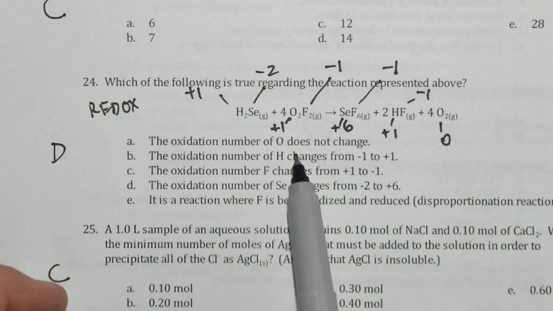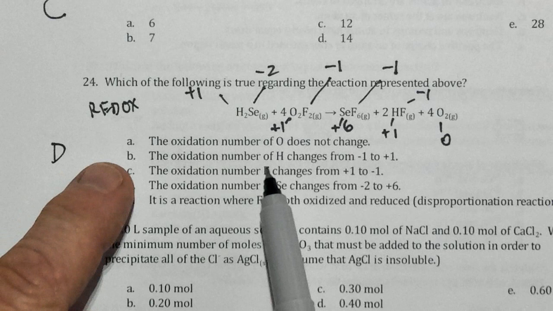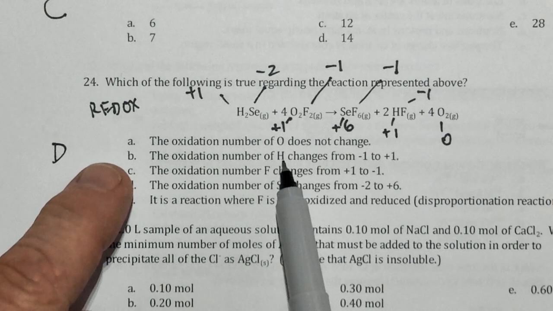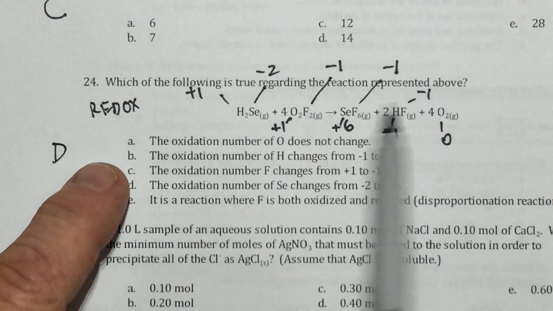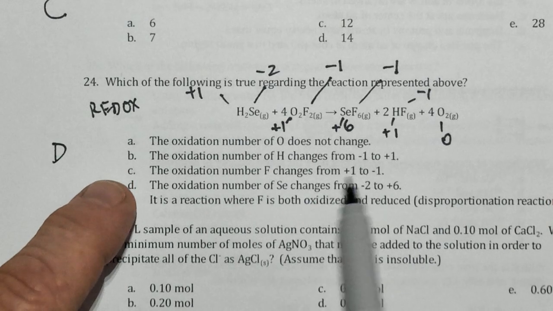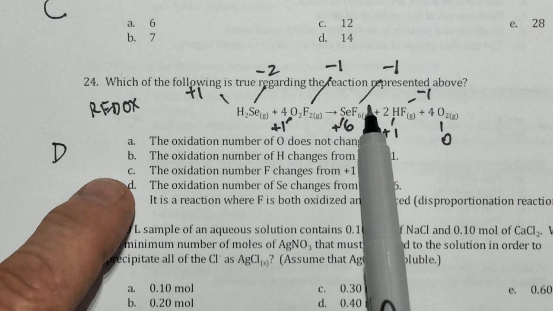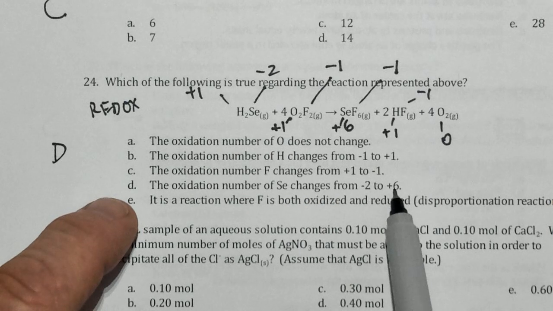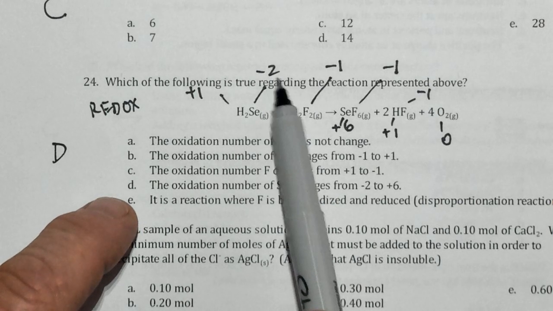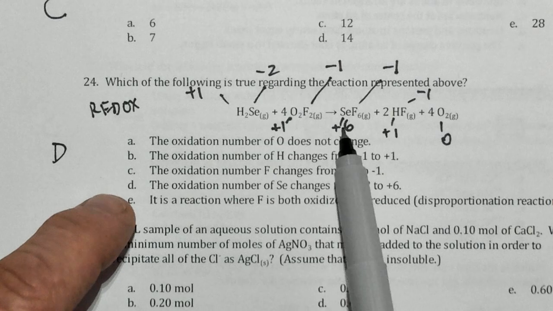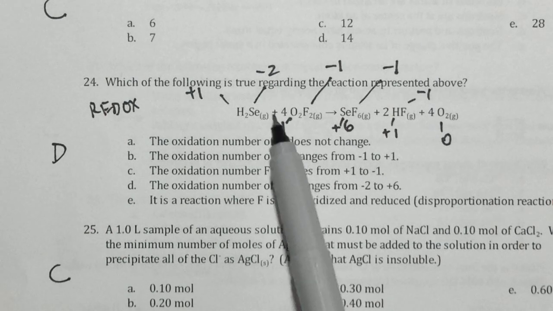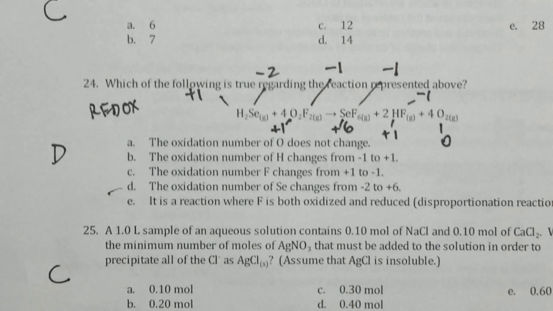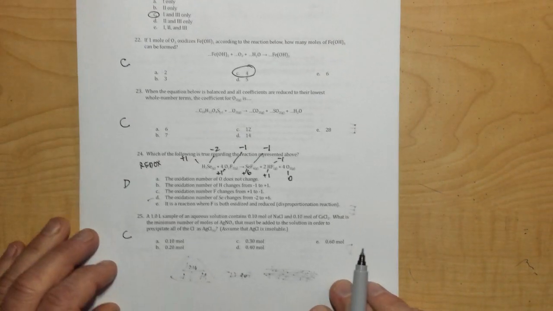So the oxidation number of oxygen is not changed. That's not true. Oxidation, because it goes from positive 1 to 0. Oxidation of hydrogen changes from negative 1 to positive 1. That's not true. Hydrogen is always positive 1 right here. Oxidation number of fluorine does not change because fluorine's always negative 1. In letter D, the oxidation of selenium changes from negative 2 to positive 6, and that is true. It went from negative 2 to positive 6 with some wacko thing happening to our oxygen right here. So letter D is our correct answer to that strange looking redox reaction.